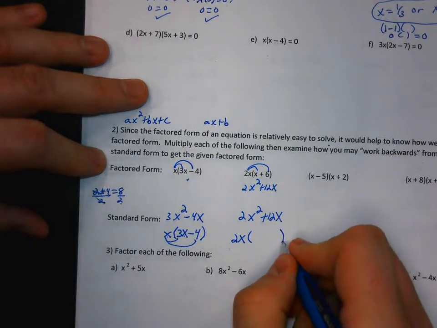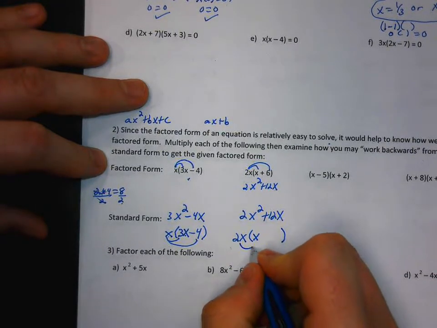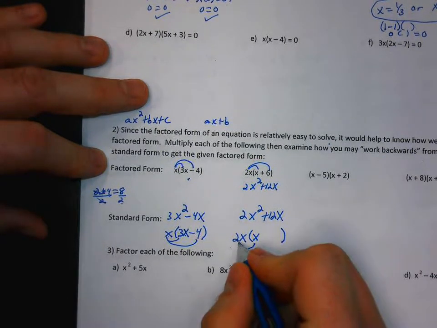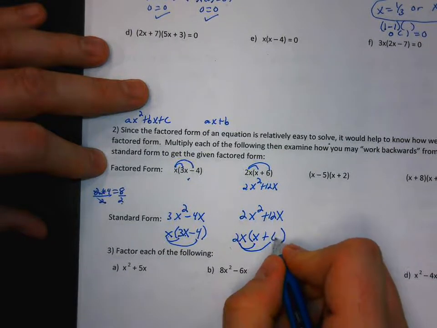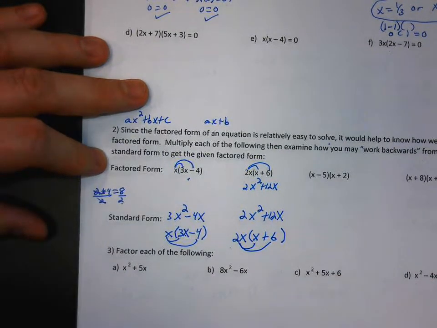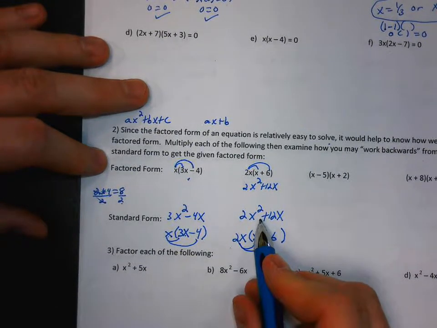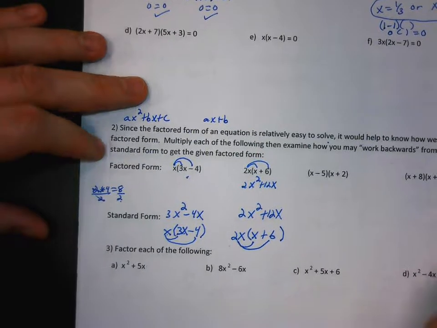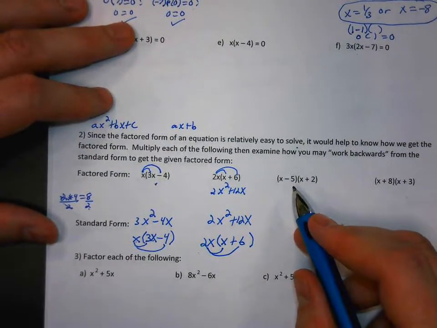Now what do you have to multiply that by to get what you started with? Well, 2x times x will be 2x squared. And then 2x times what gives you 12x? Well, positive 6. Okay, so there's the factored form and standard form. The next couple are a little different.